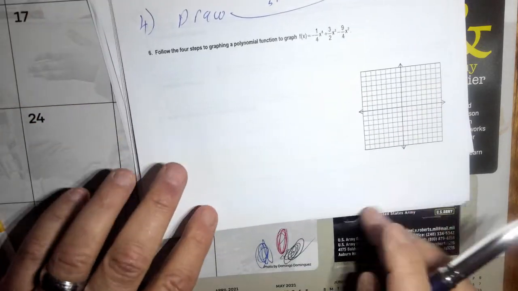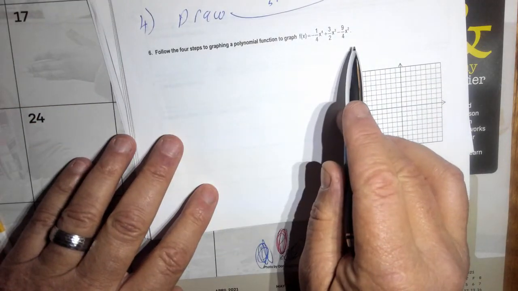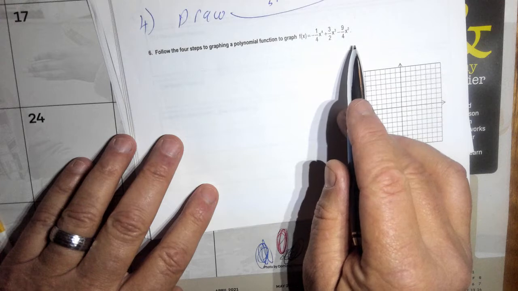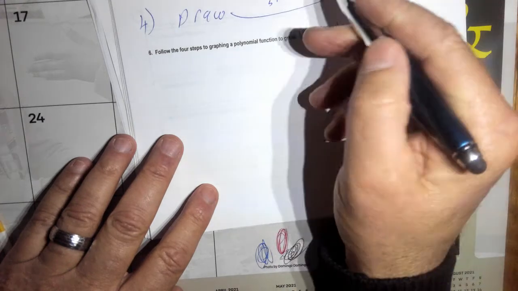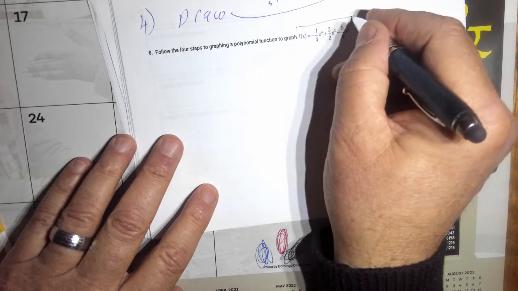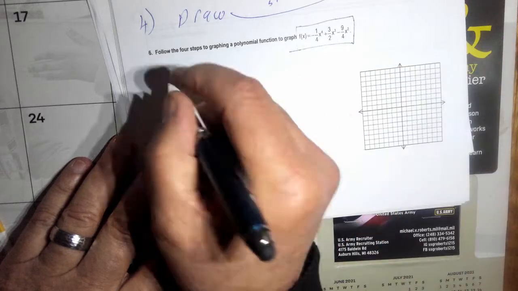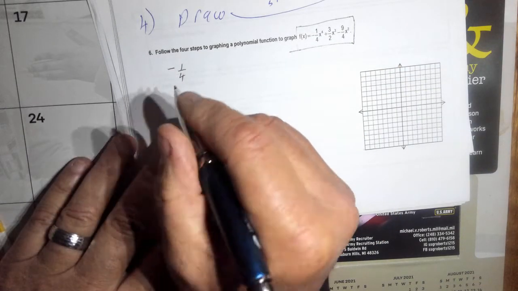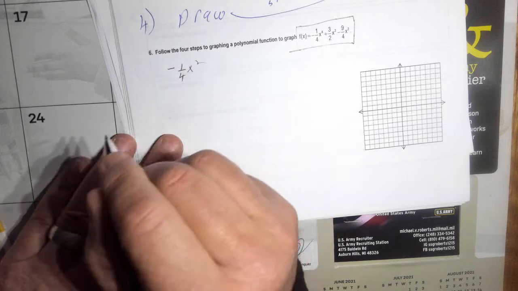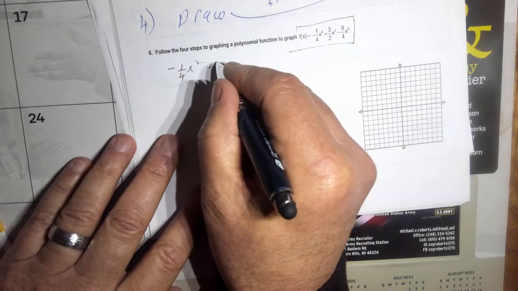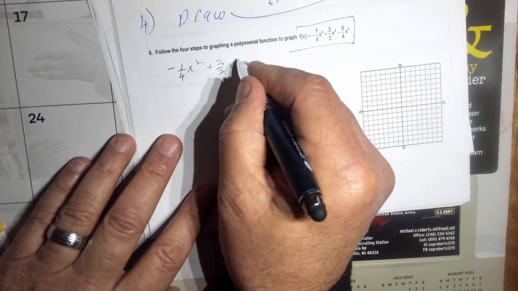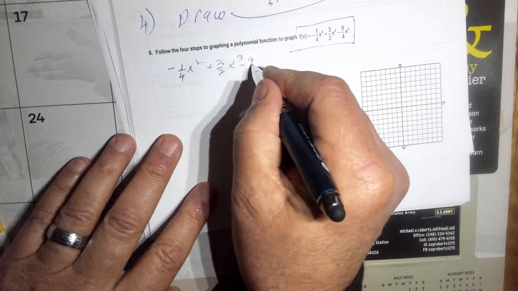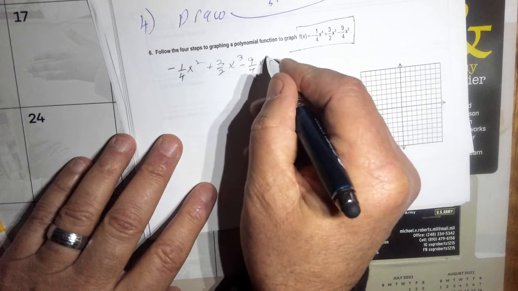The last graph is to graph this sucker right here. Remember the graphing, this is why I told you you have to know how to factor. So the first thing I want to do is set this equal to 0. So I have -1/4 x squared plus 3/2 x cubed minus 9/4 x squared.